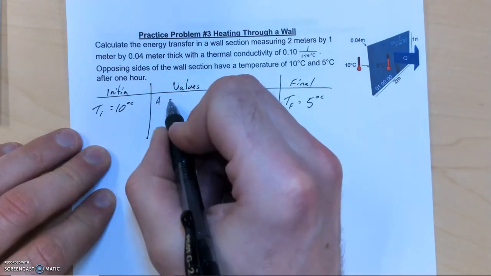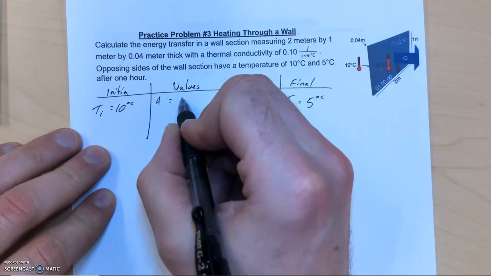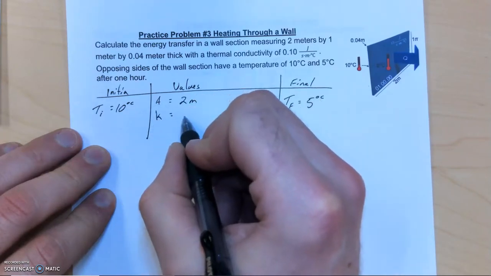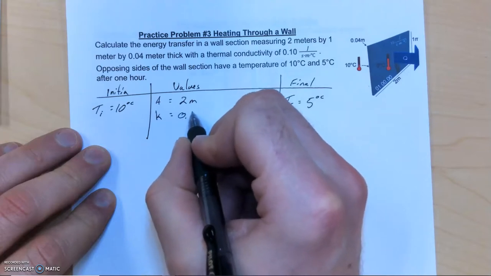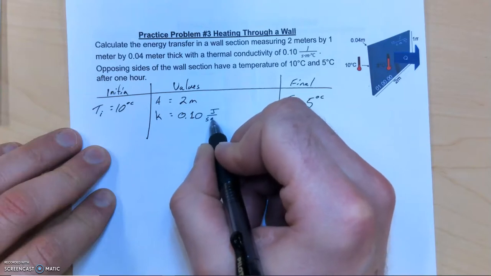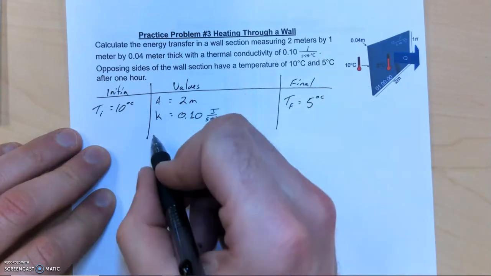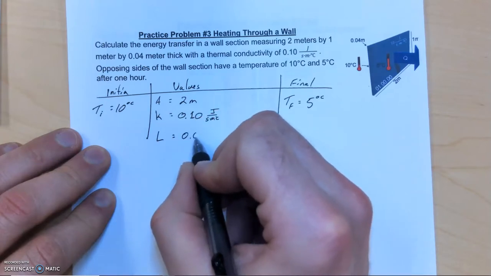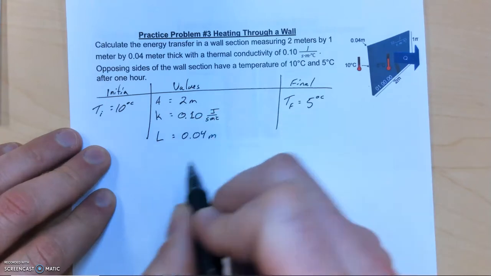We know what the area is, 2 meters by 1 meter. So you multiply those, you get 2 meters. We know our constant, 0.10, that's joules per second meter Celsius. We know the thickness of the material, represented by L, 0.4 meters.